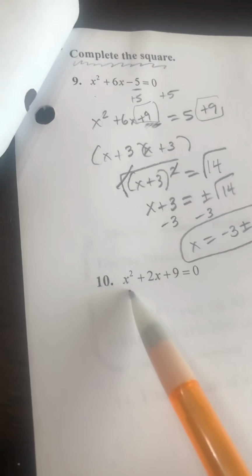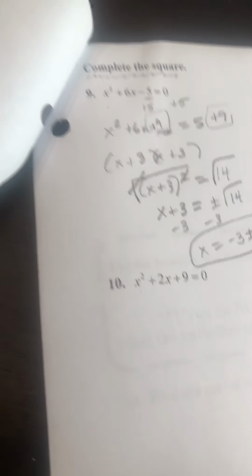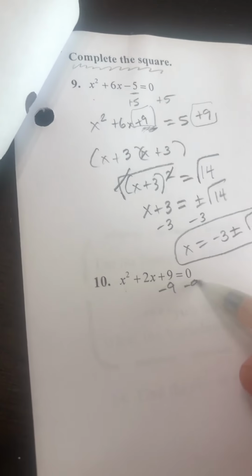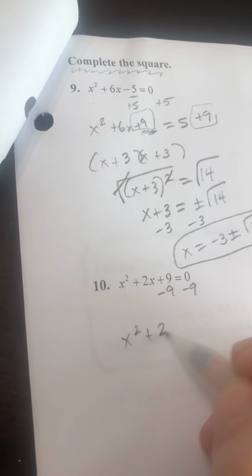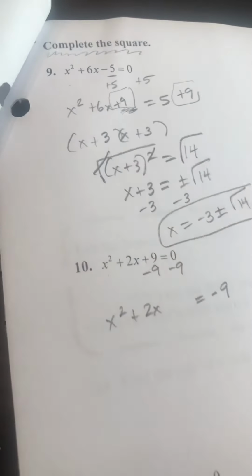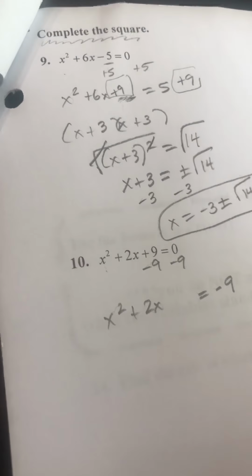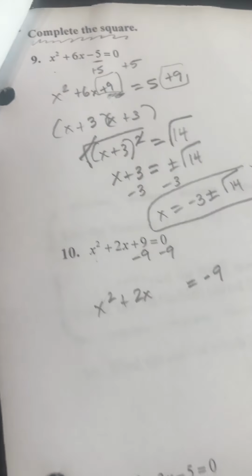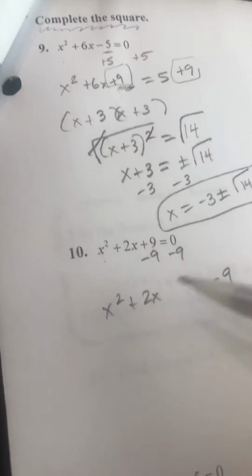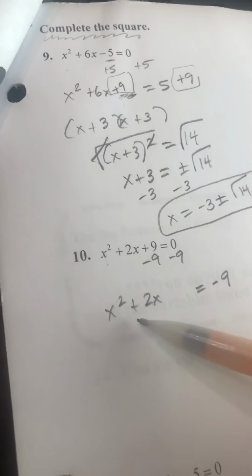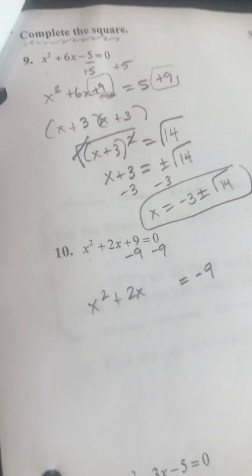Merry Christmas, it is. Step number 2 is to move c over, and when you move c over, you have to leave a space where the c was. Step number 3, add the mystery number to both sides. I need to put a number right here so that it will factor into a perfect square.